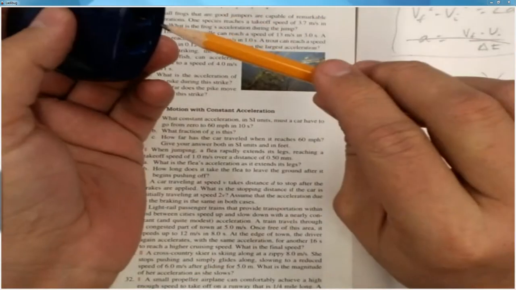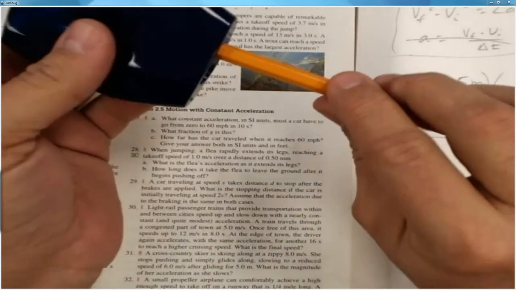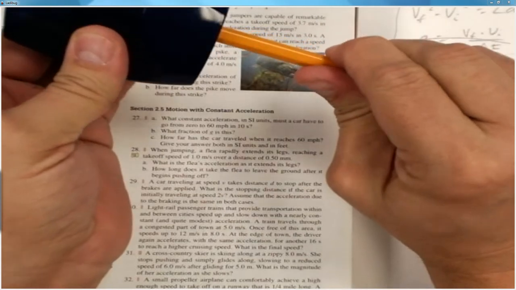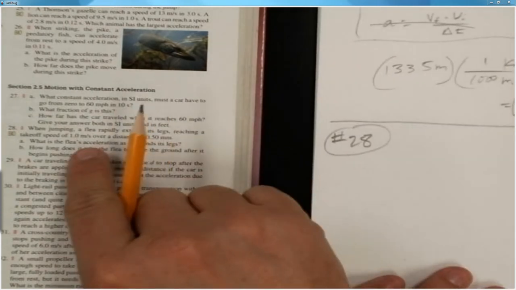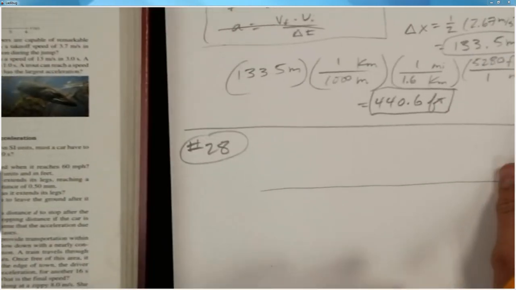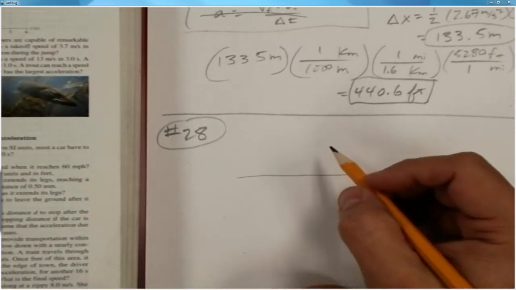Okay, when jumping, let's see here. A flea rapidly extends its legs, reaching a takeoff speed of 1 meter per second over a distance of 0.5 millimeters. All right, we're going to have to draw a picture here before I even get down to parts A and B. So here's the ground right here. And I'm warning y'all, I can't draw worth a hill of beans, so you're just going to have to put up with my terrible drawings.